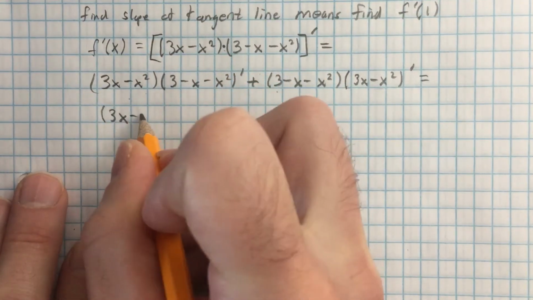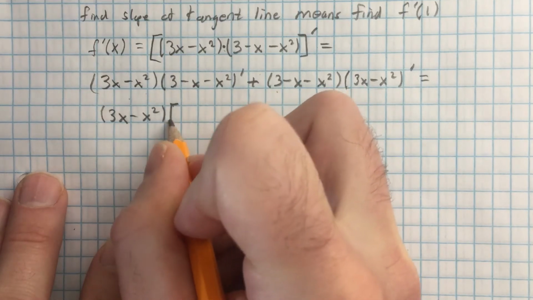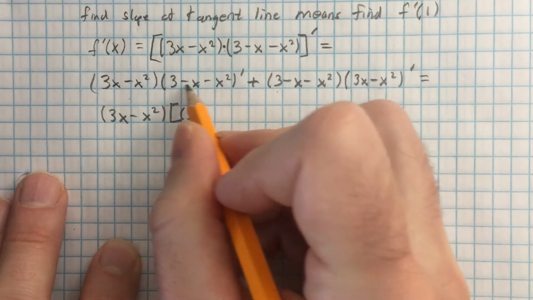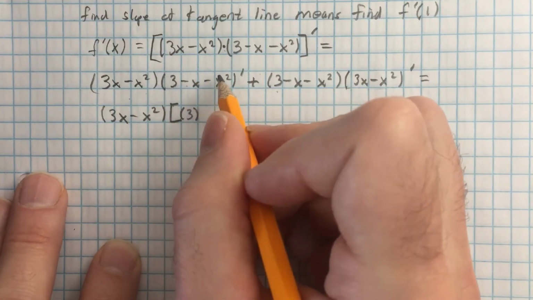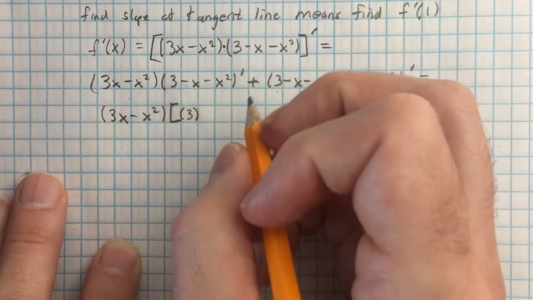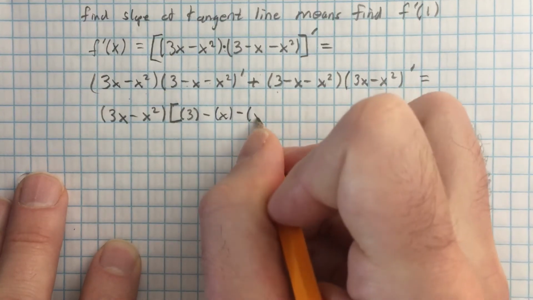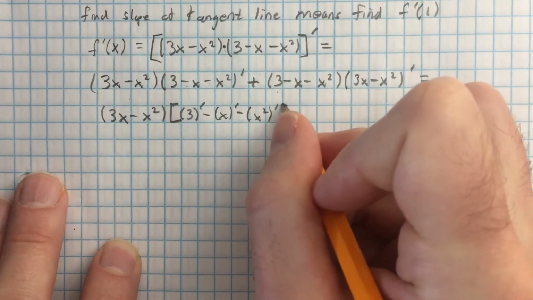Continuing this process, 3x minus x squared times, we will have, of course, the derivative now distributing across the difference here, because that's the most outer operation happening with this factor. Most outer operation is the difference, so therefore the derivative distributes across there using the difference rule. This x minus x squared, derivative on each of them.